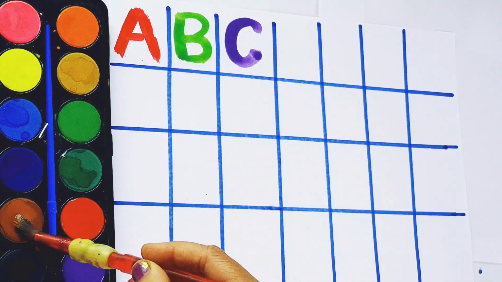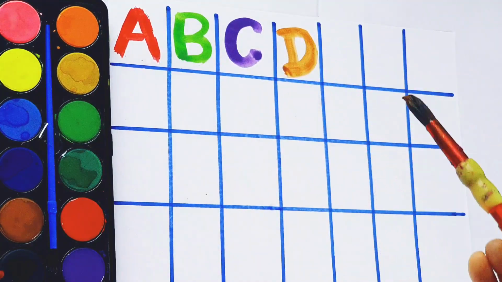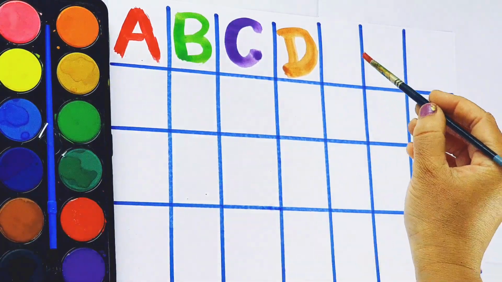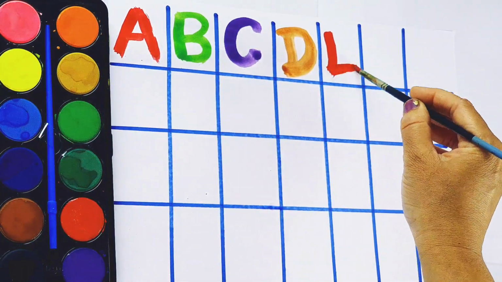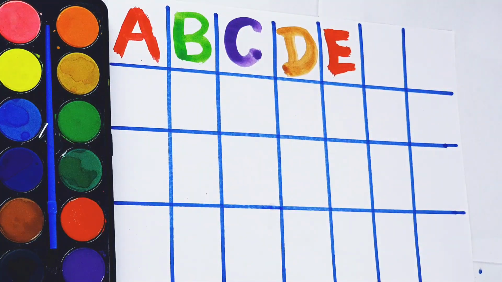Brown color, D for dog, D for dog. E for elephant, E for elephant.